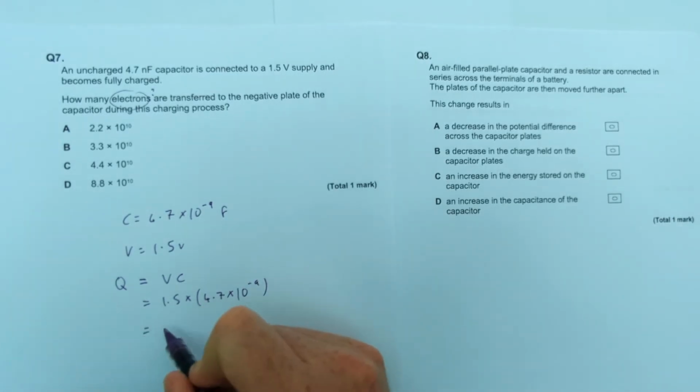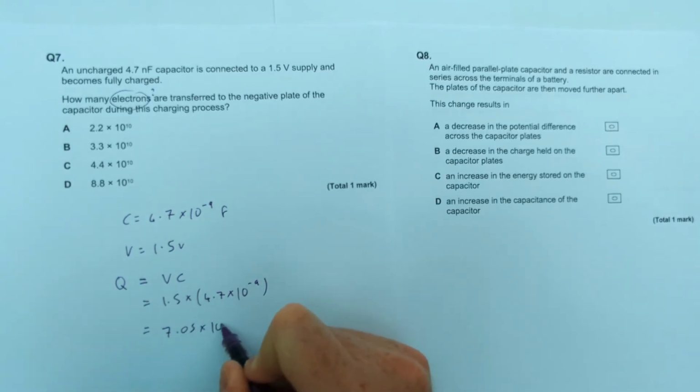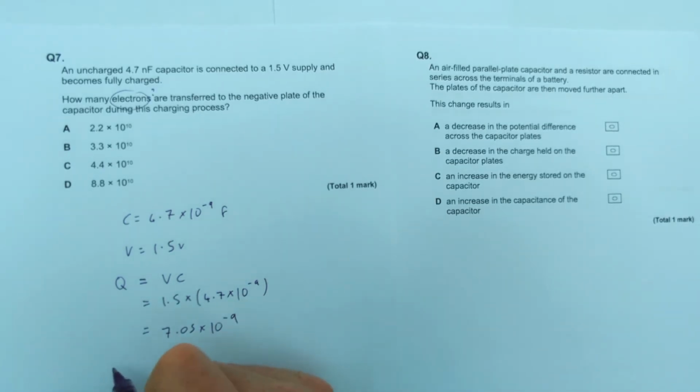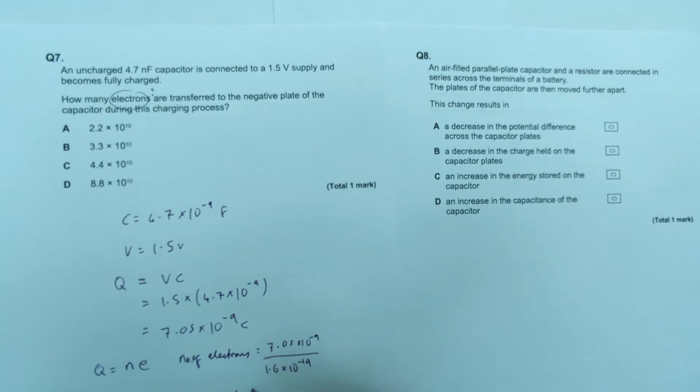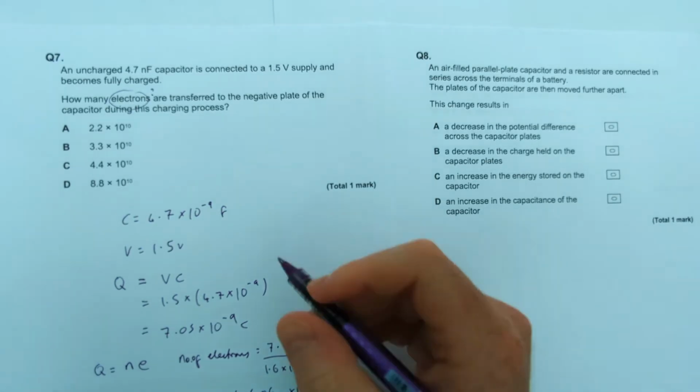So this gives us a total charge of 7.05 times 10 to the minus 9. And then we know total charge is equal to the number of electrons times the charge on each electron. So to find the number of electrons, what we need to do is divide the total charge, 7.05 times 10 to the minus 9, by the charge on one electron, and that will give us a value that is going to round to option C, so 4.406 times 10 to the power 10 electrons.